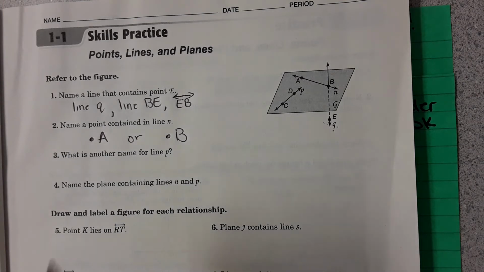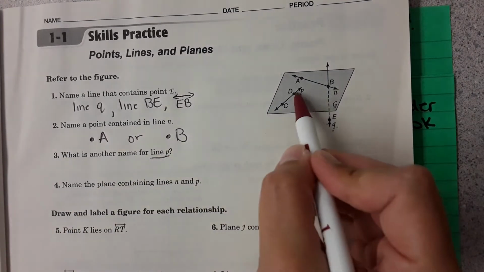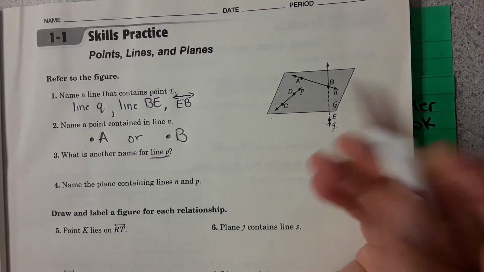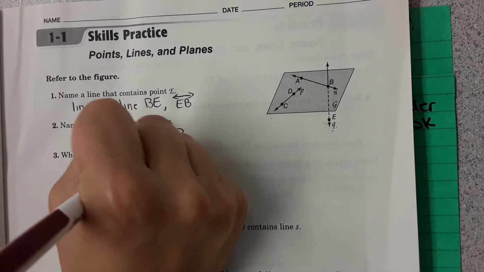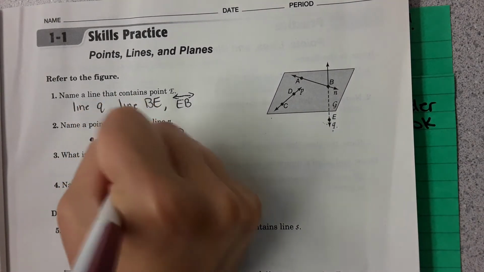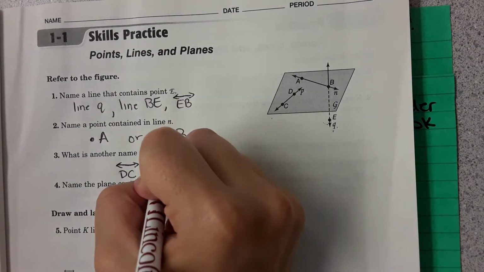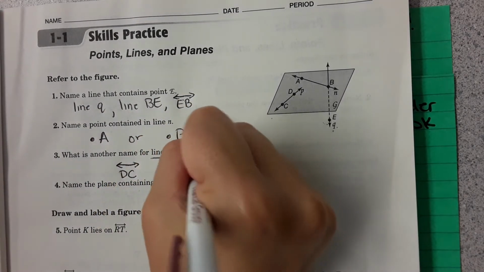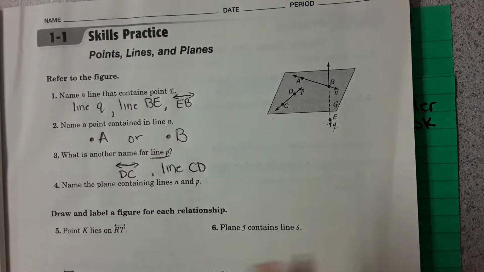Another name for line P. Well, that's one way, is to name it there. The other way is to name it by the points. So you could say line DC. You could say line CD. Either way.